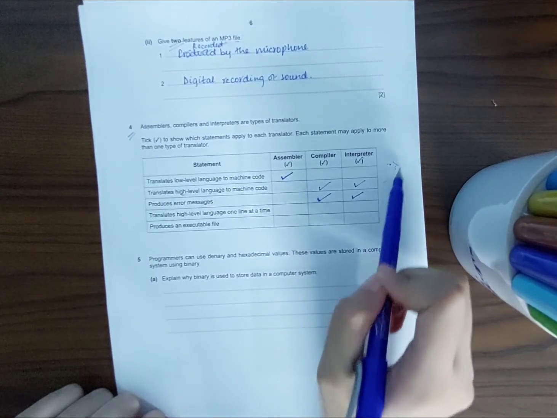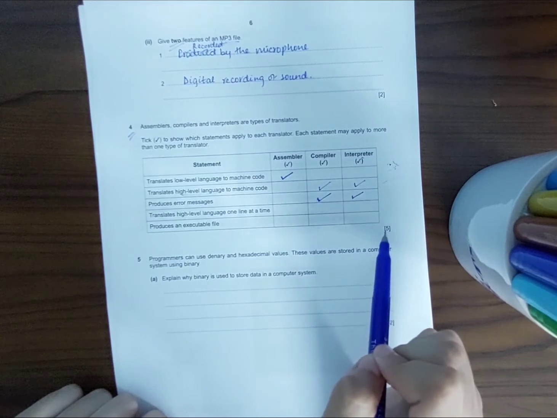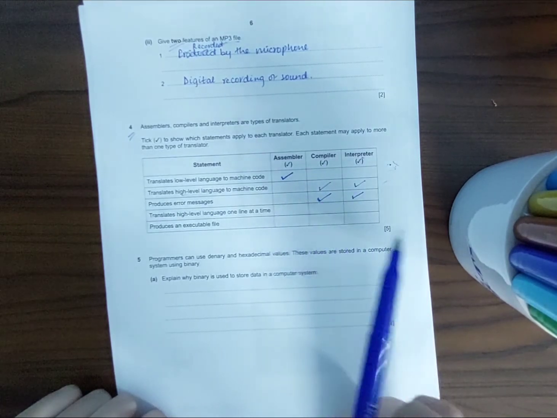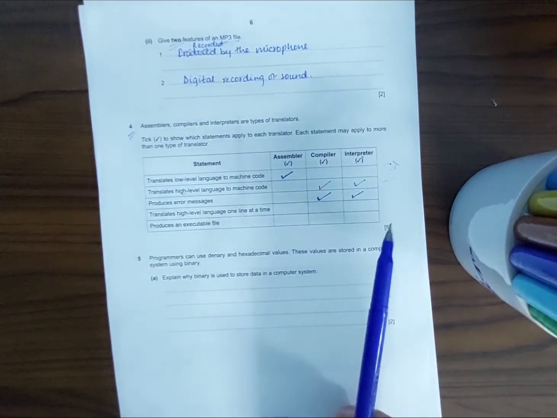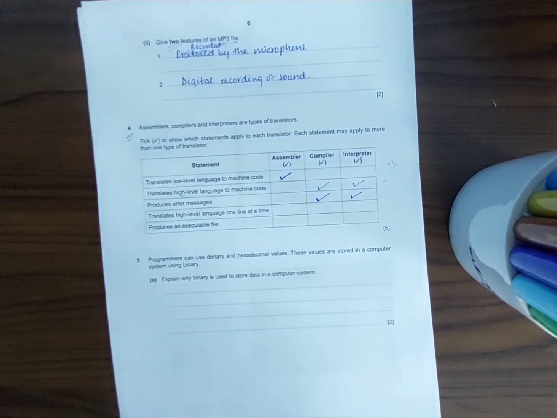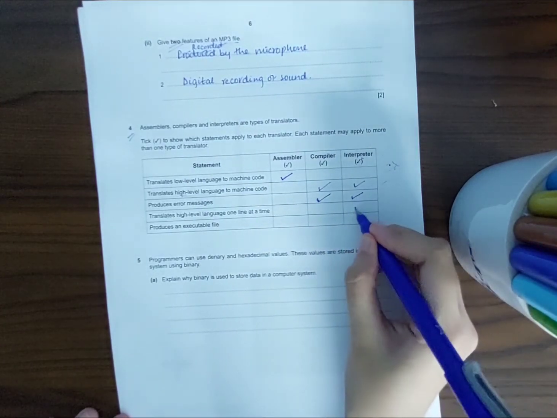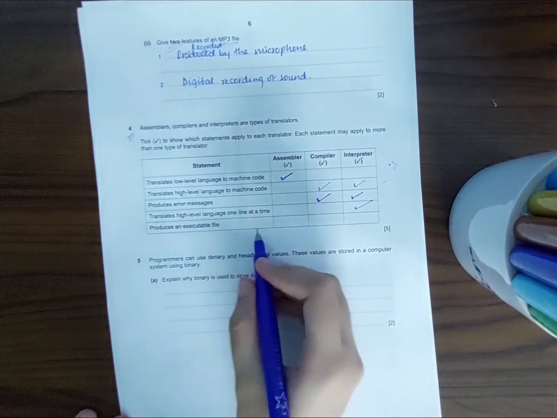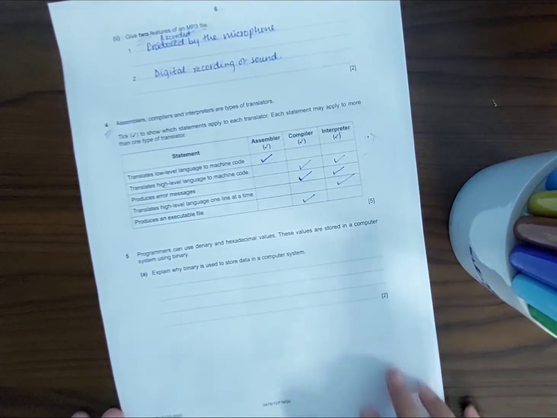Once the error is corrected, the other lines of the program continue to be translated. But in the compiler, an error report is produced at the end. Both produce error messages, but this one produces at the end, while this one produces while the program is being executed. Then translate high level language one line at a time. So this is the interpreter. Then produces an executable file. This is a fact about the compiler, right?